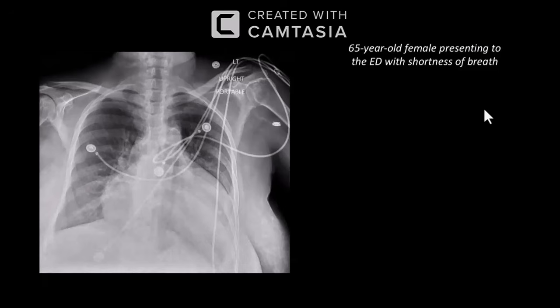This is a portable chest radiograph of a 65-year-old female presenting to the ED with shortness of breath. I will review the film and make my comments. I can see that the heart is enlarged. There appears to be slight splaying of the carina and loss of the left costophrenic angle in keeping with a pleural effusion.